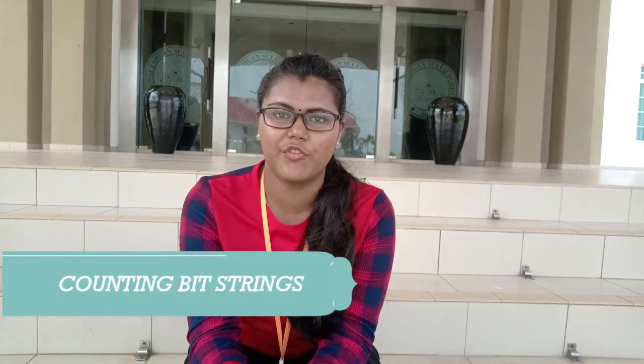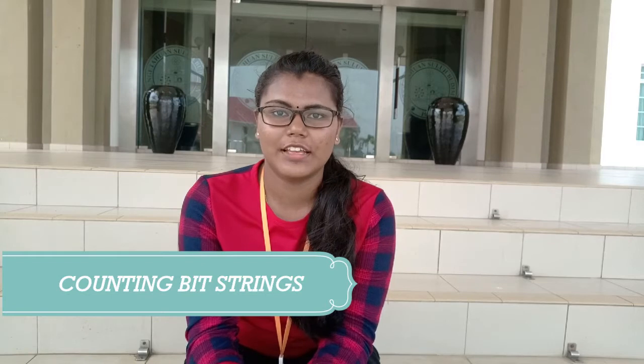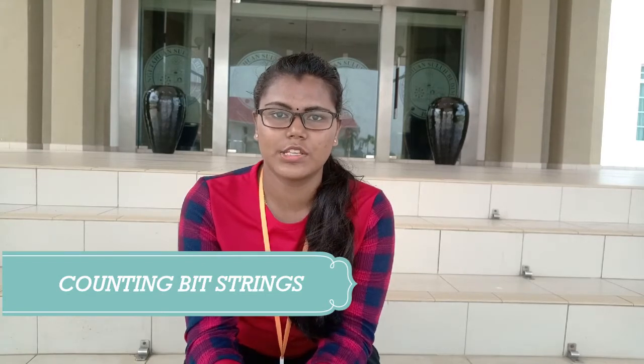Counting bit strings. Find the recurrence relation and give initial conditions for the number of bit strings of length n without two consecutive zeros. How many such bit strings are there of length 5?